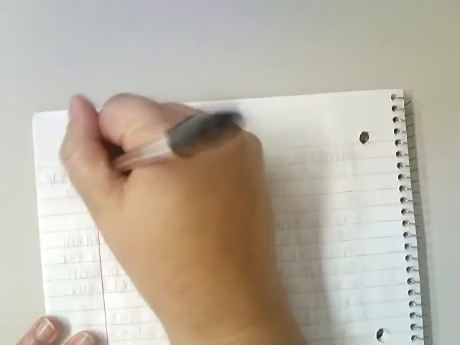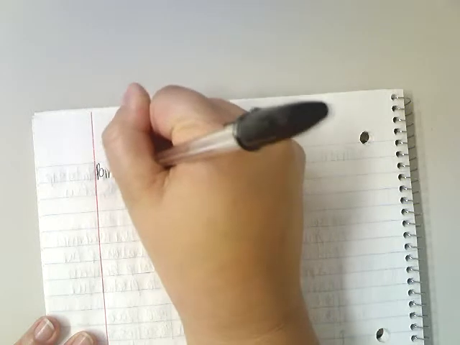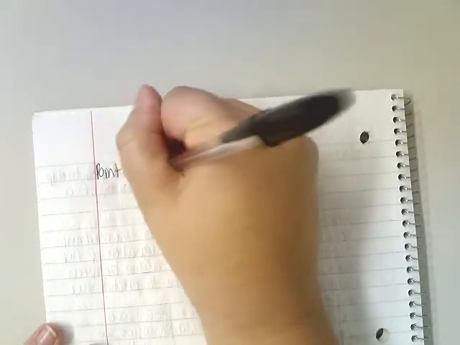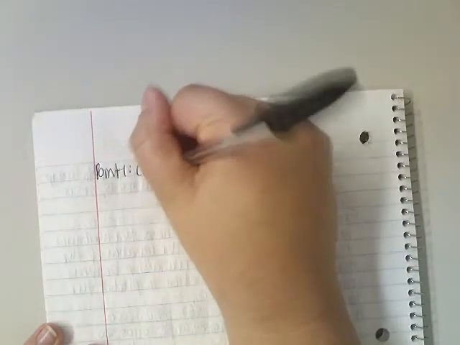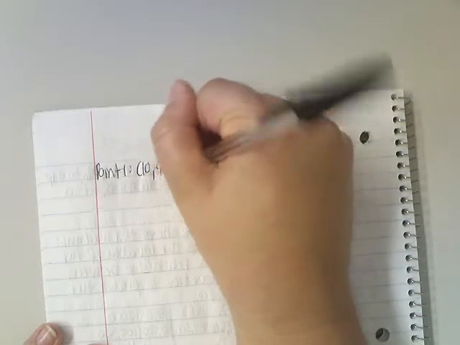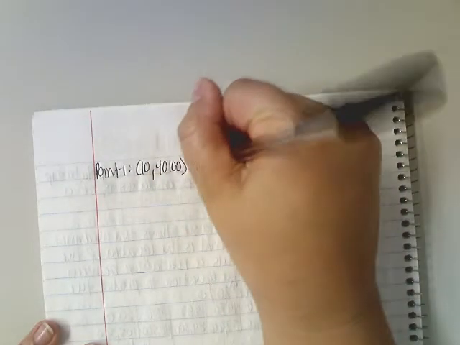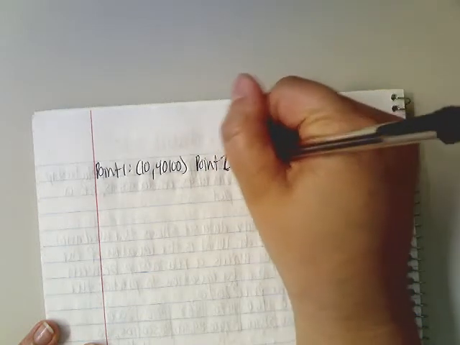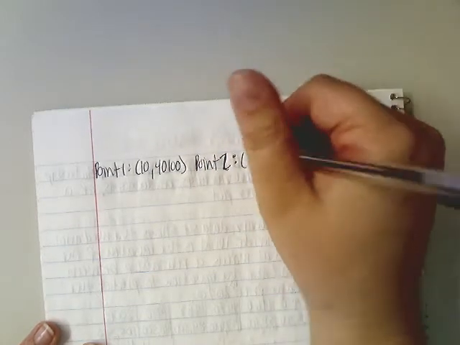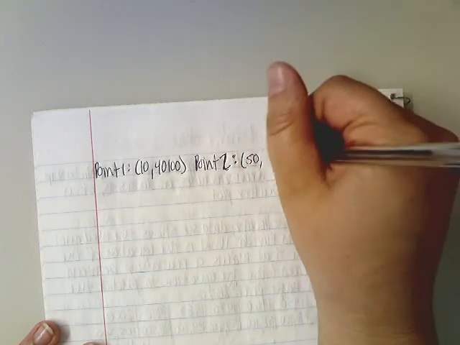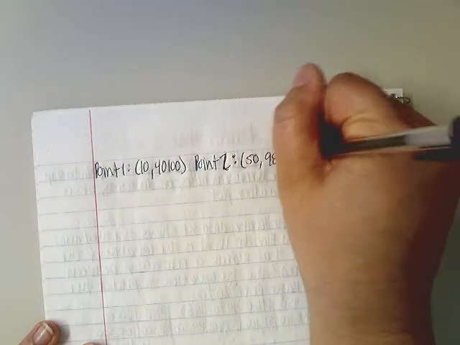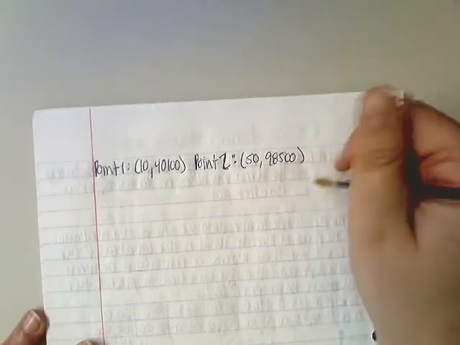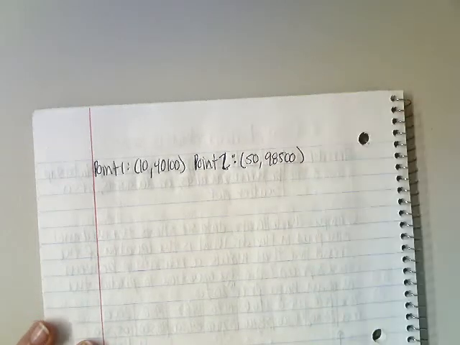All right, so if you didn't catch that, point 1 was after 10 years, and the median home price was 40,100. And the second point, point 2, was after 50 years, and it was 98,500. So these are my 2 points. I'm going to write the equation of my line.